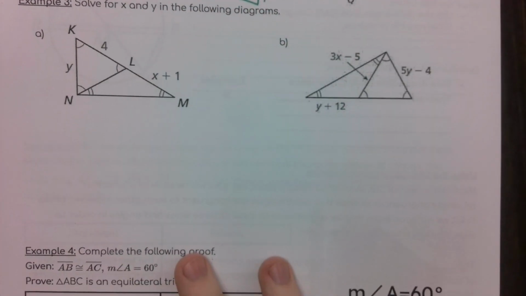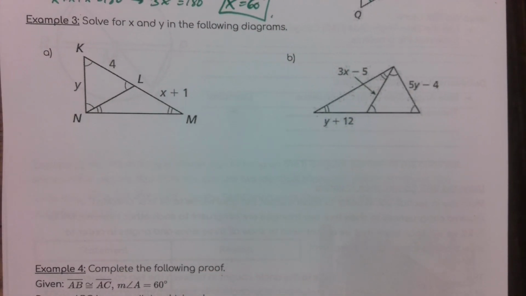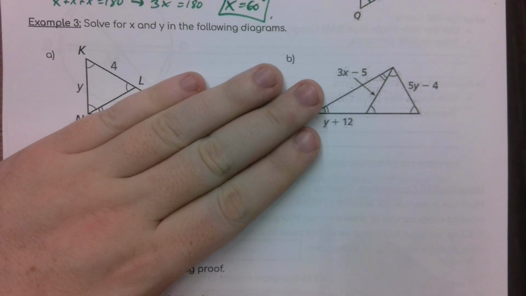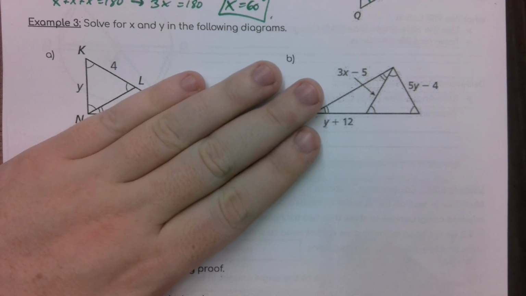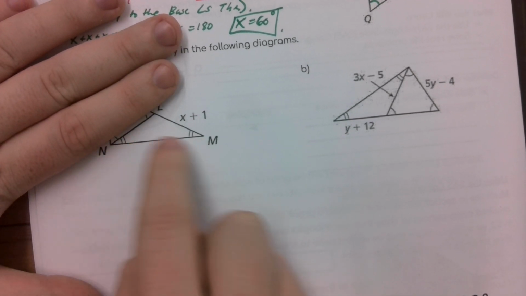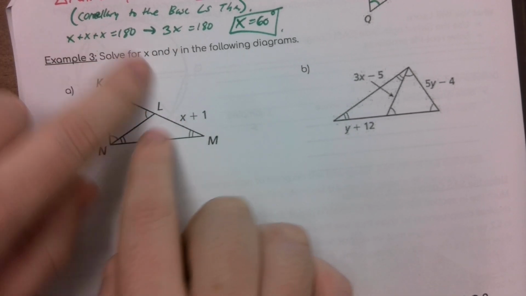Next up, we have some diagrams, and these ones are a bit trickier to understand since there are two triangles at play. If you really need to, you can redraw these triangles separately. I just wouldn't recommend it because it makes the relationships between them harder to see. So let's take a look. On this, we have an equiangular triangle here, KLN. This triangle, we have two angles that are the same, but not the third one. And then we have our big triangle.